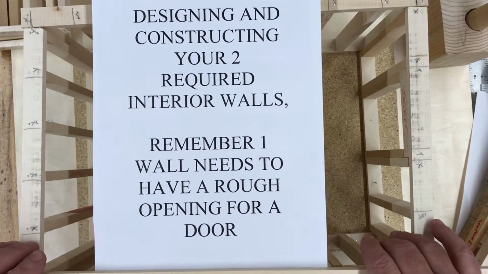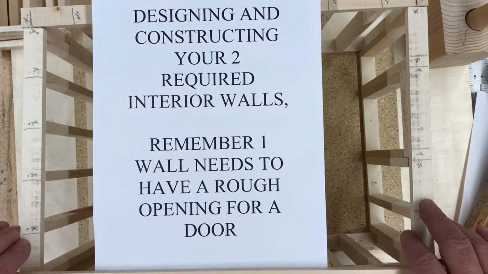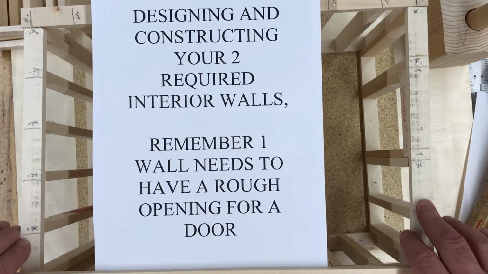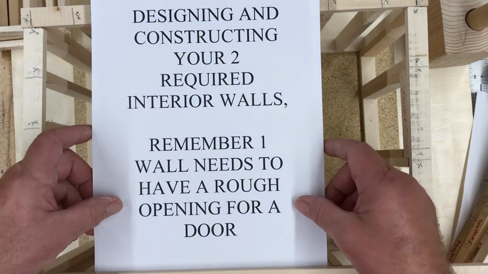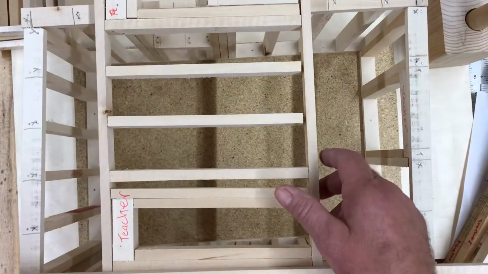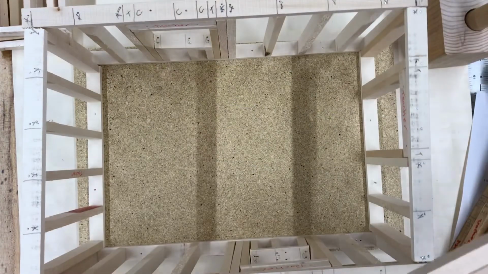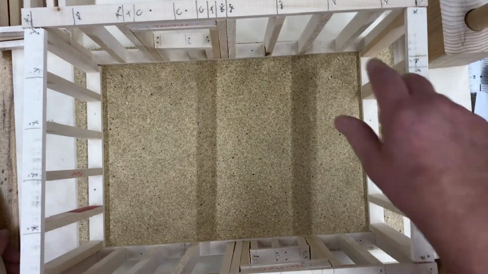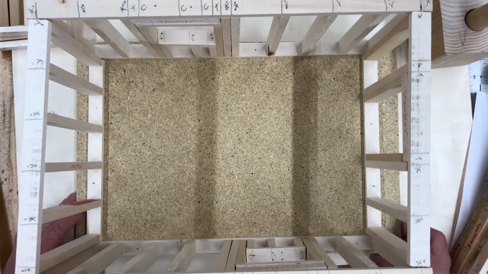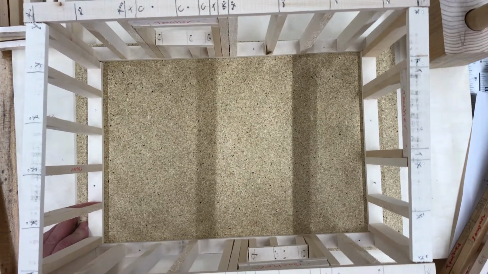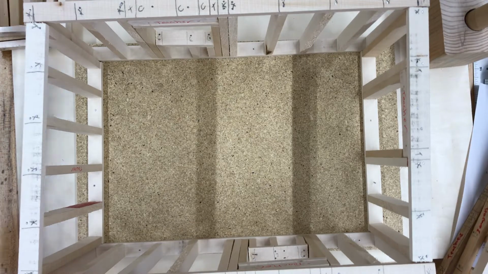Now we have our 4 exterior walls in place. Now it's time to design our interior walls for our plan. So what you're gonna do is you're going to design those walls. Now, here are your exterior walls that are nailed in place. So now it's time to actually design your interior walls.